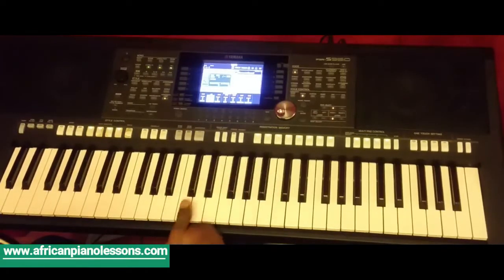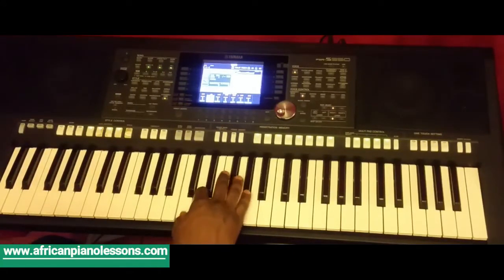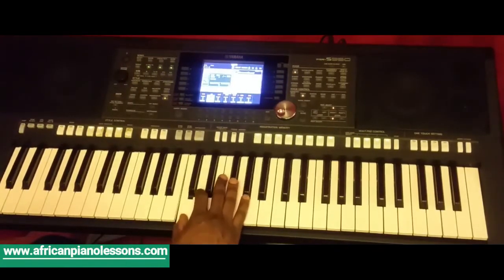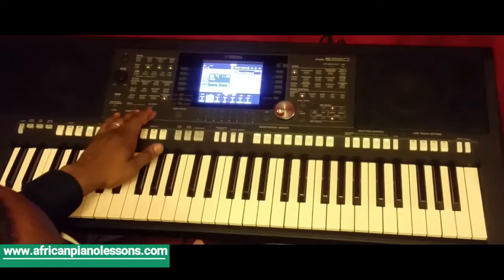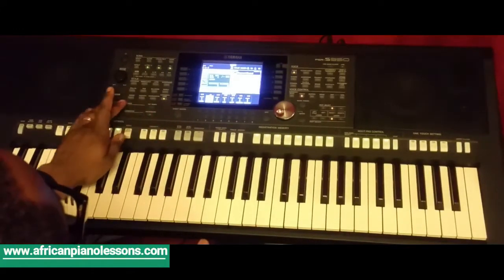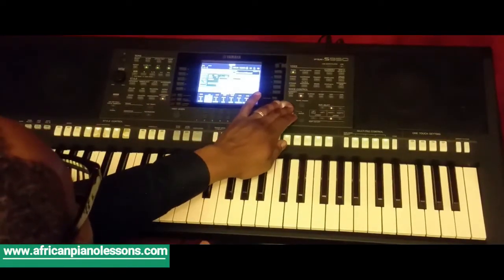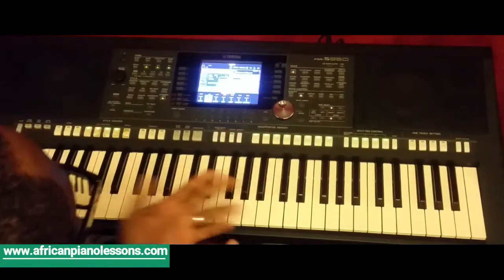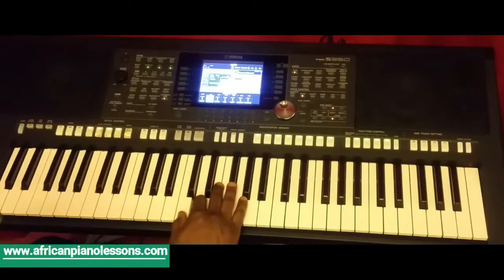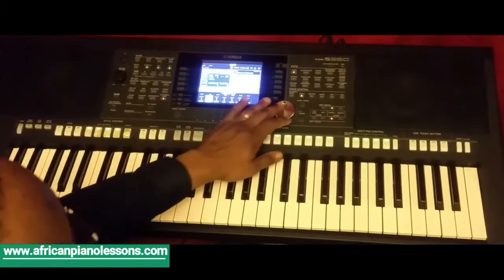If you have your thumb on the middle C and your first finger, you can just go 1, 2, 3, 4, 1, 2, 3, 4, 1, 2, 3, 4, and you can set the metronome. If your keyboard has a metronome, you can set the metronome to keep it playing 1, 2, 3, 4, or we can go lower.